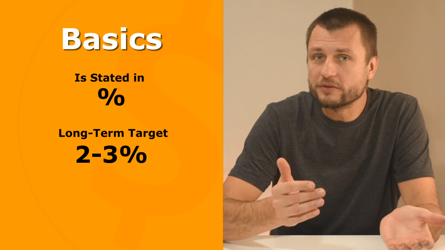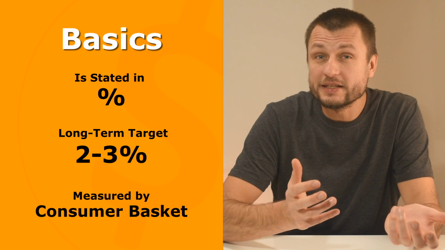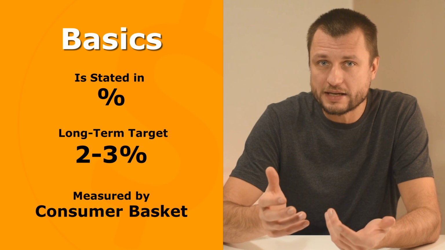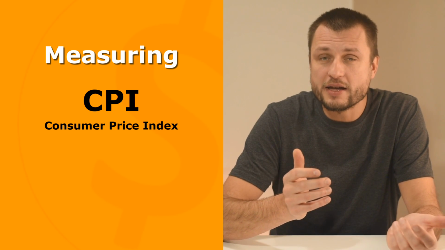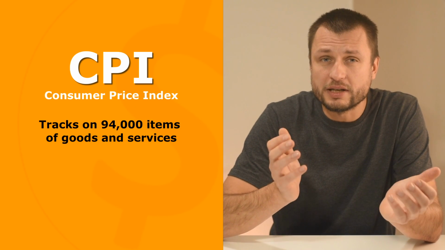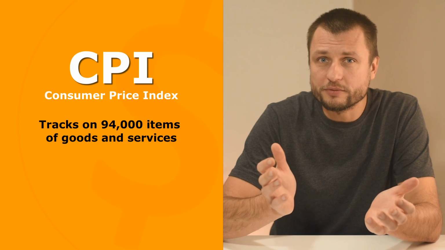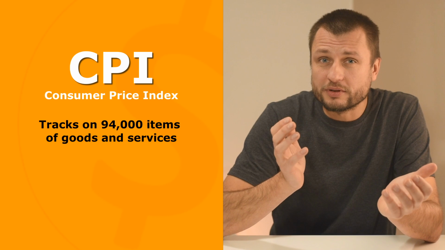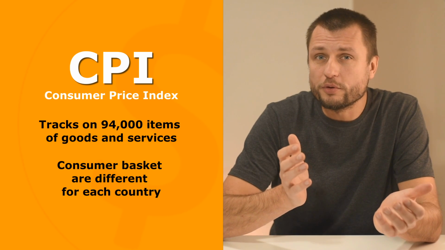In order to be able to measure inflation, a basket is used of selected goods and services over a given time span. The measured values can be tracked by two indices, the CPI or PPI. The CPI, Consumer Price Index, tracks 94,000 items of goods and services, and the contents of the consumer basket are different for each country.